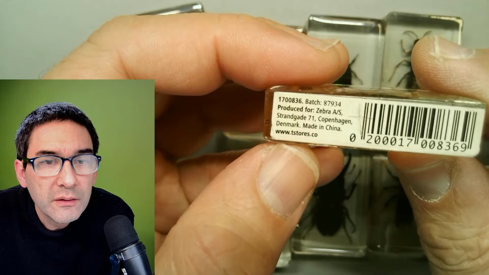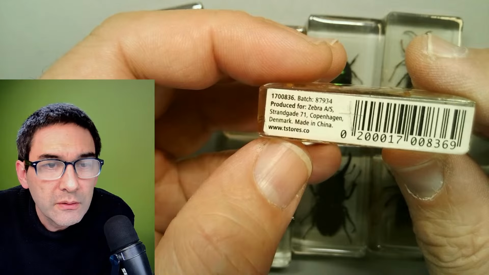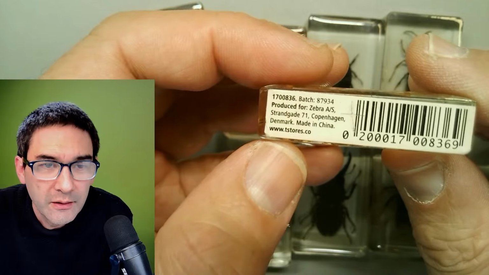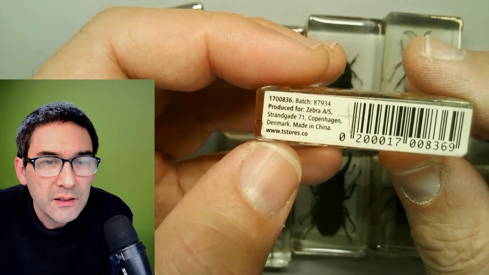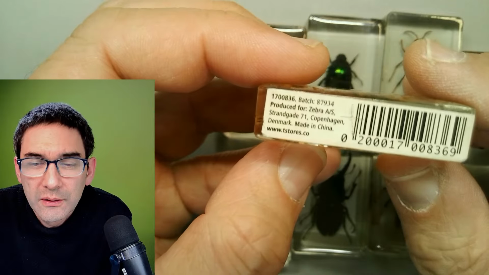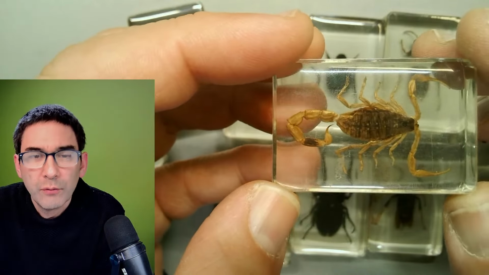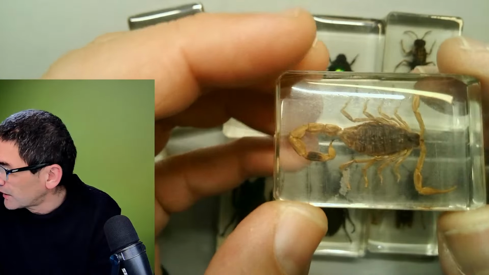There's a look. The badge produced for Zebra AS in Denmark, made in China. Okay. Wait, what else? tstores.co. So yeah, that's the question. Polarizing filter to avoid reflections? That's interesting. I don't have one right now here with me.